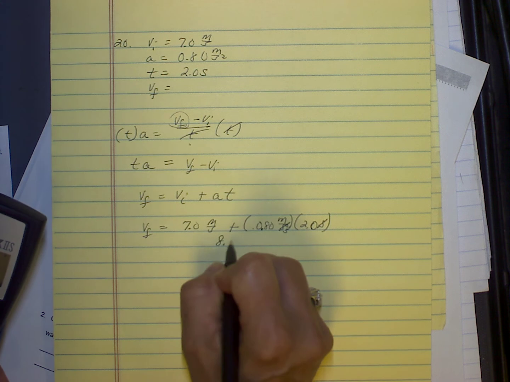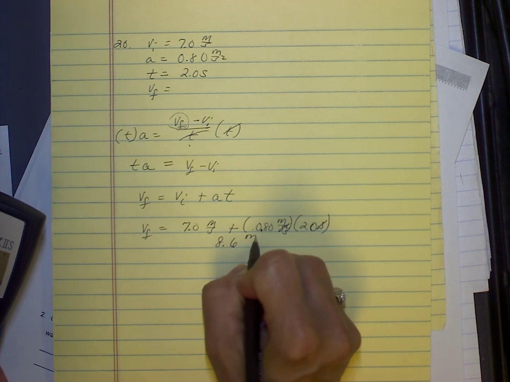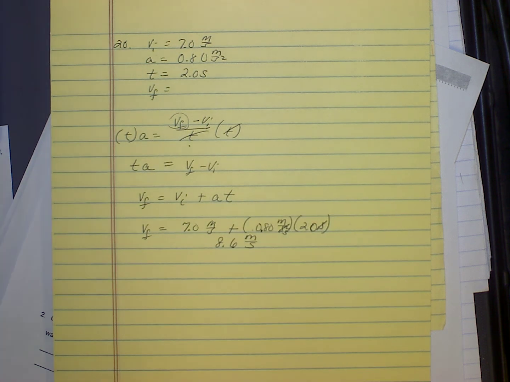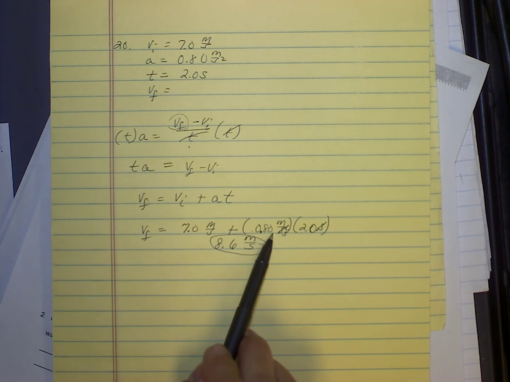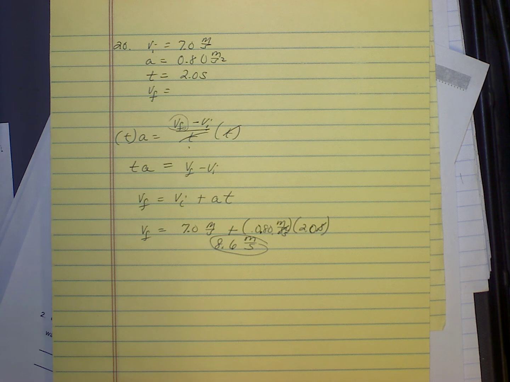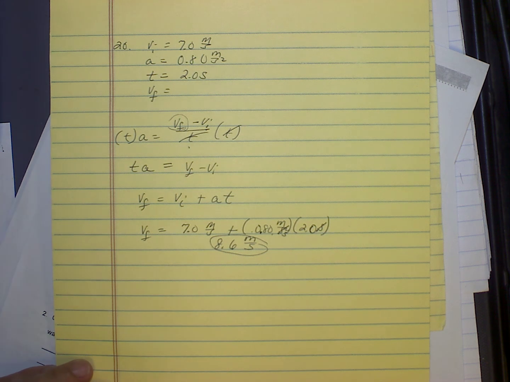And your answer should be 8.6 meters per second. Because 2 times that's 1.6 and add it to 7, you get 8.6. Is anyone confused? Okay. When you get to do the problems yourselves, I'm going to give you time in class to work on them. I'll help you, okay?